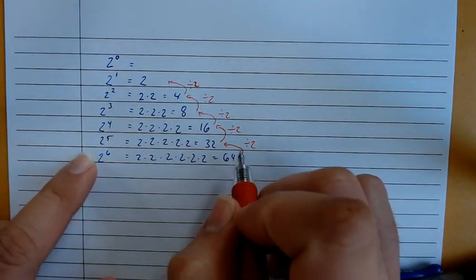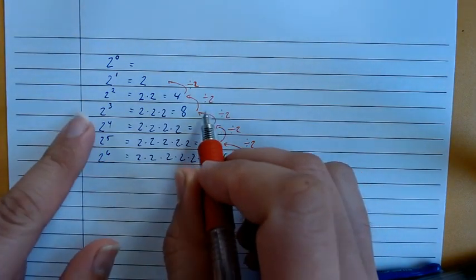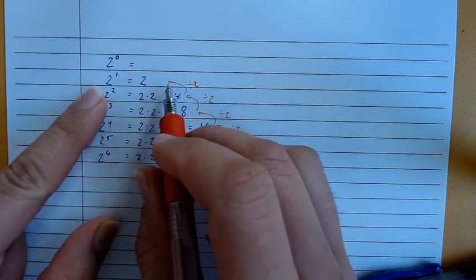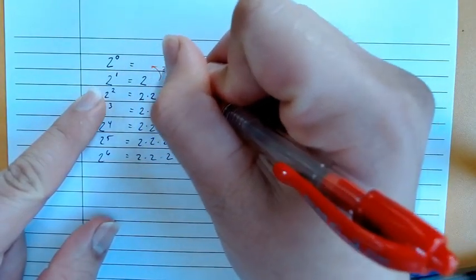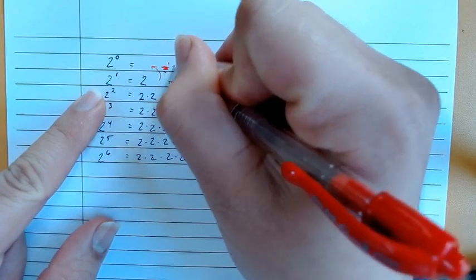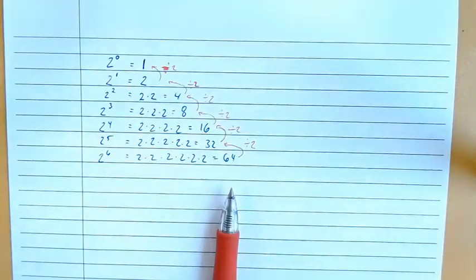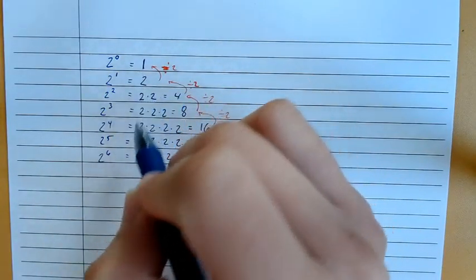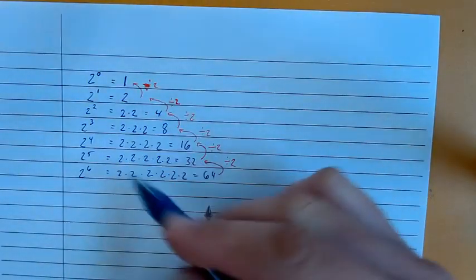Here, I cut things in half to get 32. Cut that in half to get 16. Half of 16 is 8. Half of 8 is 4. Half of 4 is 2. So if I follow that same pattern, what's half of 2? That's going to be the number 1. So 2 to the 0 is equal to 1. That's not only true for the number 2. This is actually true for every base.